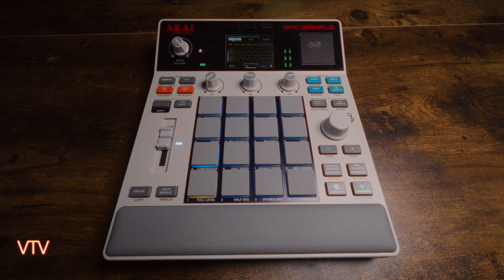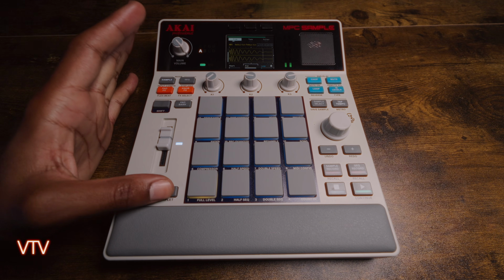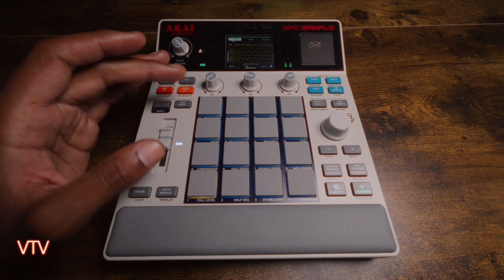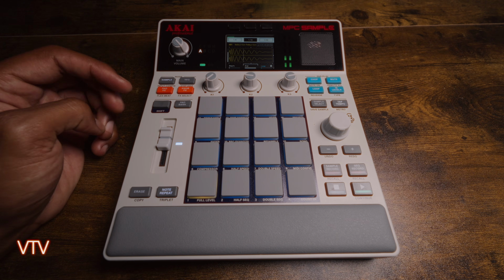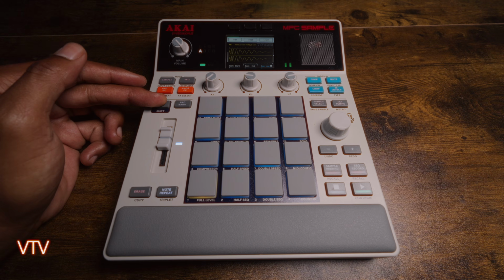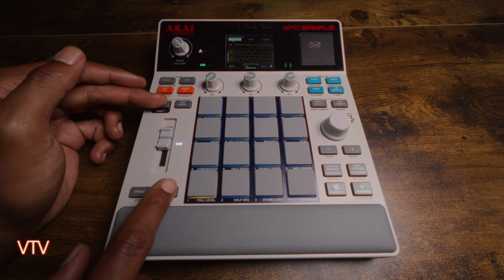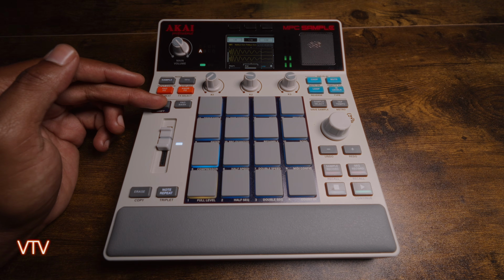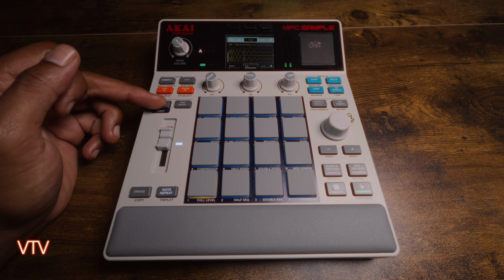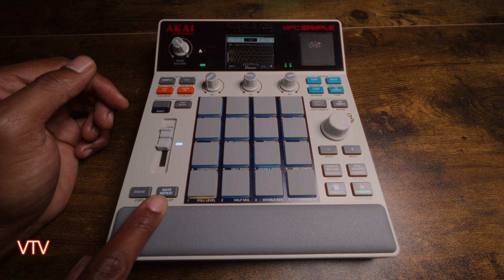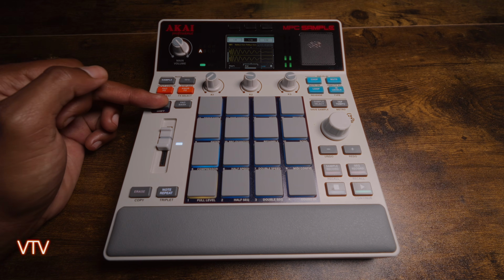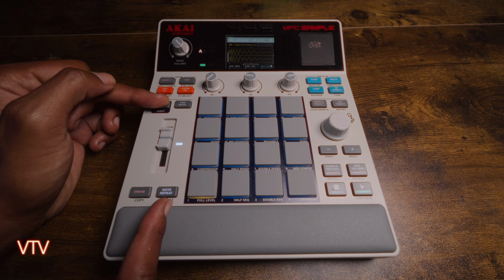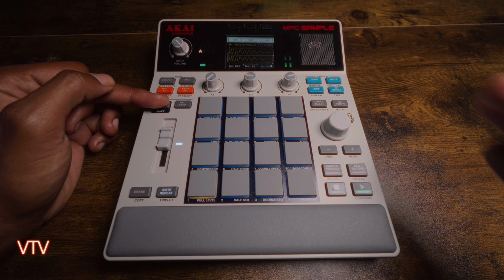So now that we have that out of the way, we could turn note repeat off. And if we tap it, it's off, right? Remember, if we hold shift and press note repeat, we have triplet options, right? Note repeat is already selected when you tap it. All you need to do is just hold shift when you're in note repeat to change it to triplets.